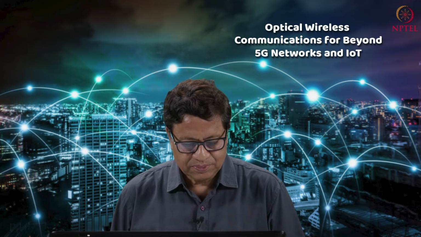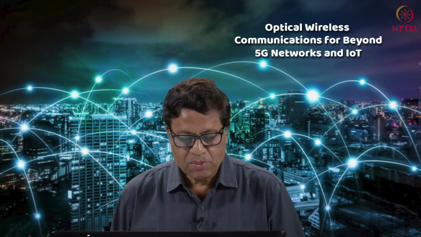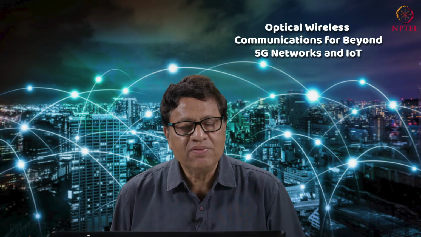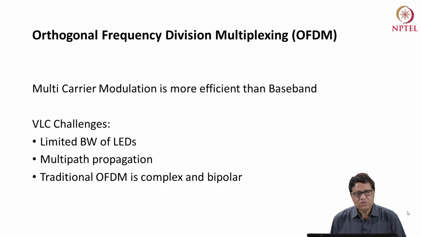So what are the VLC challenges if I want to use OFDM technology or multi-carrier modulation technique? So why go for OFDM? Because baseband can give you a limited data rate, and if you want a high data rate, then one has to use some advanced modulation techniques.